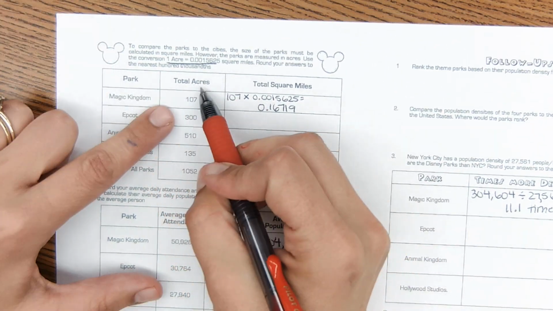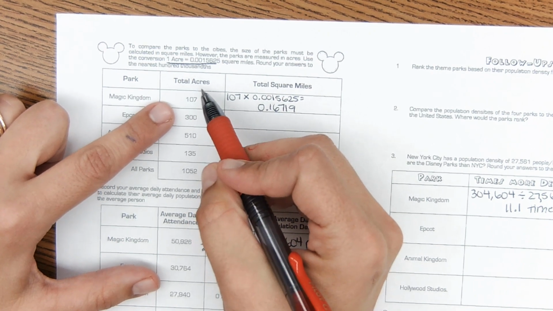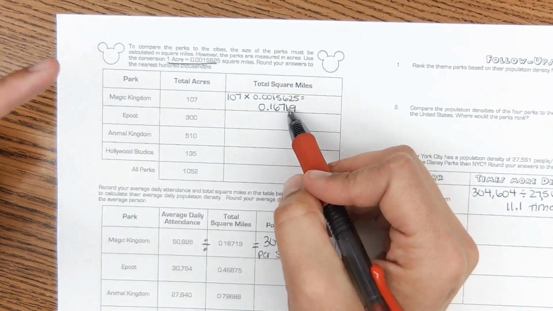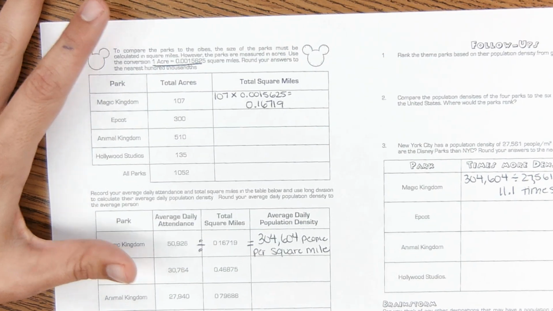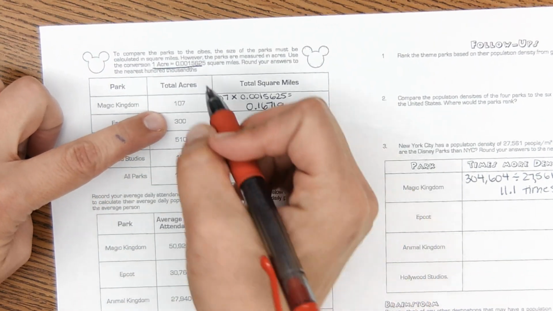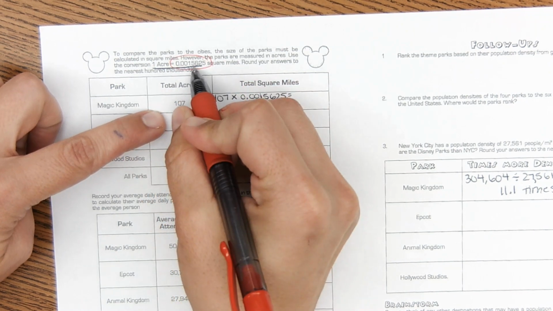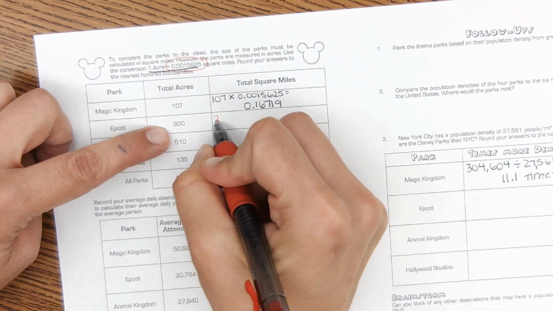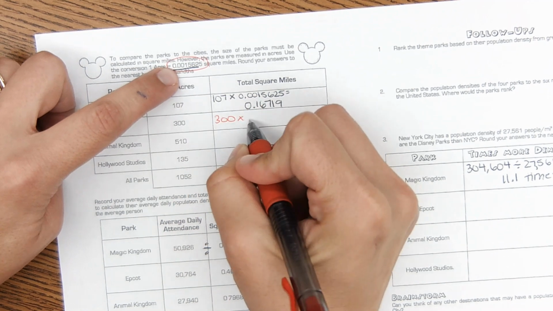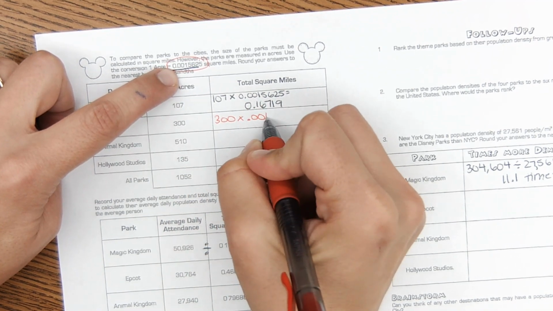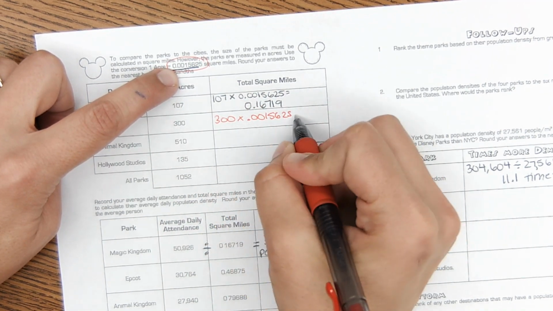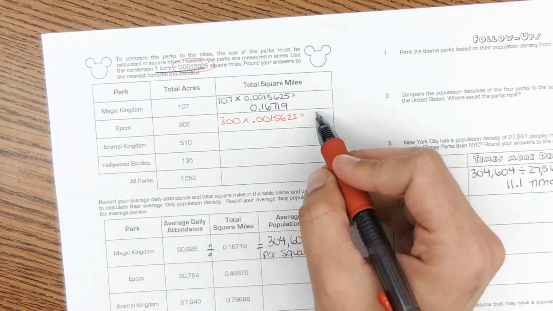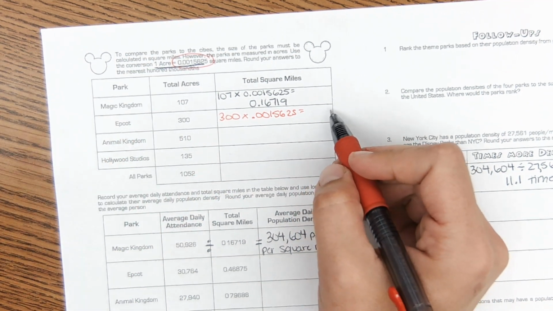So the parks are actually measured in acres, but we're going to be looking at population density in square miles, so that way we can compare it to these big cities. So we need to change the acres into square miles. 1 acre is this many square miles, so you're just taking this number and multiplying it by the number of miles per acre. And then whatever you get, that is going to be the square mileage of the park. And you'll write down the answer.